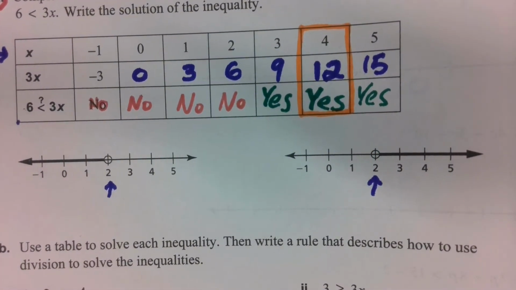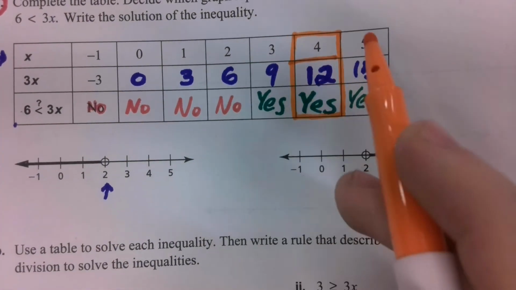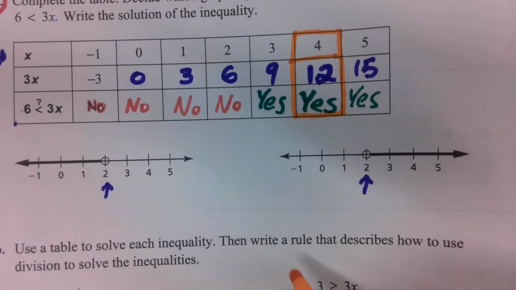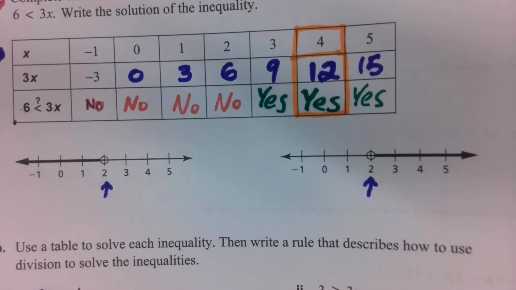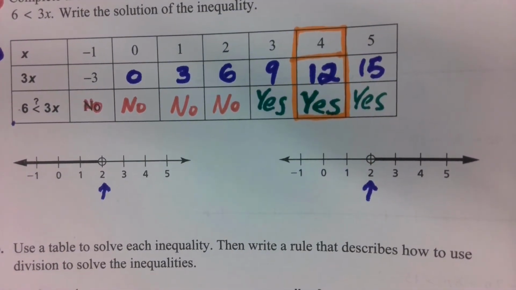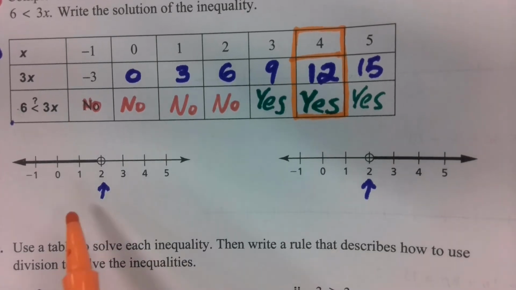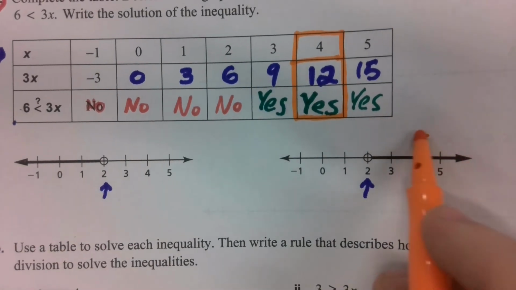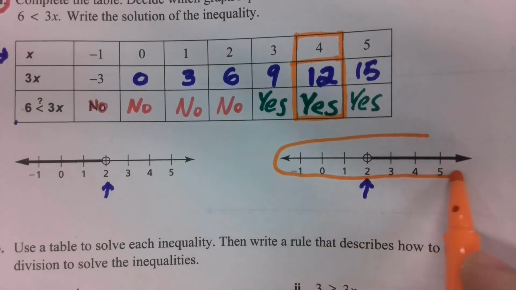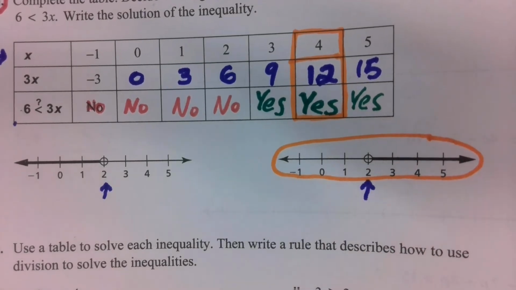What this means in a graphing reasoning is that 4 is absolutely one of our solutions. Any number that is a solution, which means for this it has a yes on it, must have the arrow going through it at some point. So which one of these two has the arrow going through 4? It's got to be this right one. Again, our arrow goes through all of our solutions.